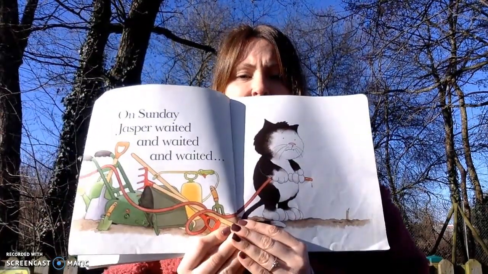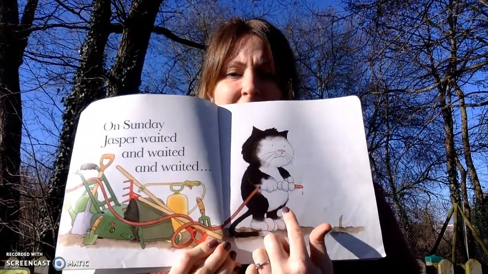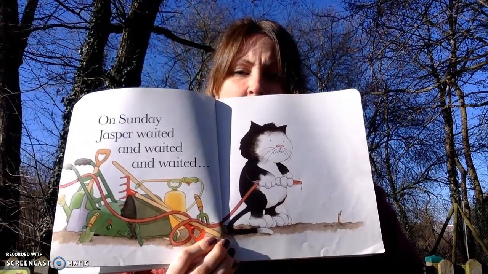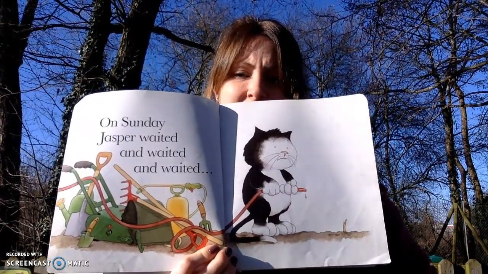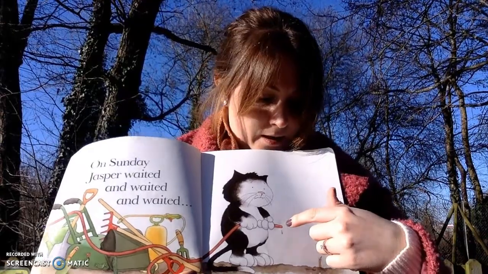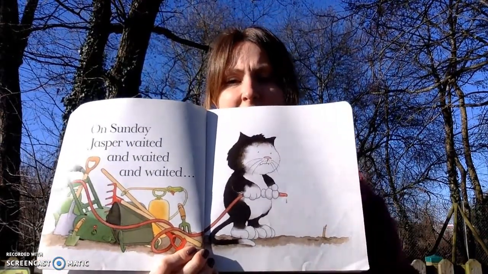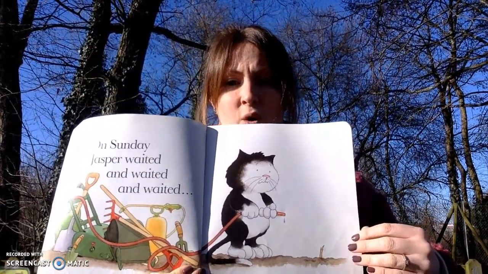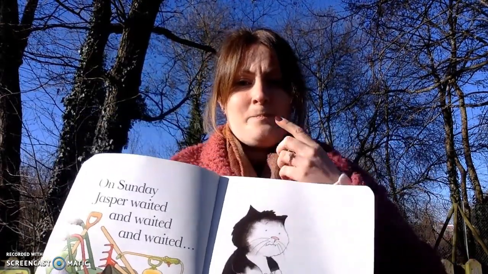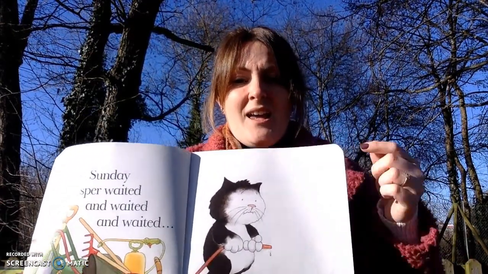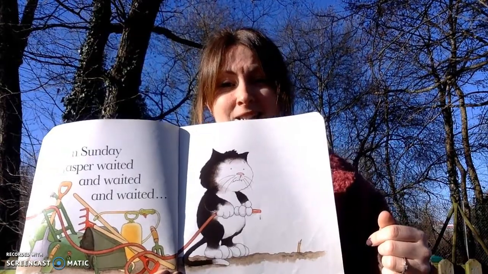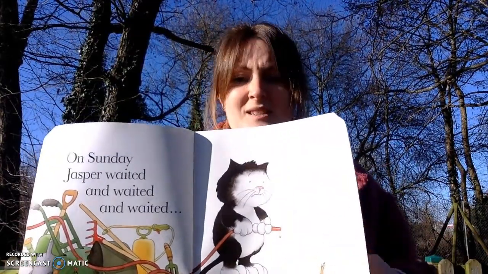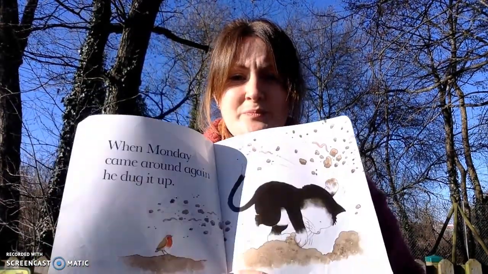On Sunday, Jasper waited and waited and waited. He stood there with his hose and he's waiting for something to happen. Can you guess what he's waiting for? I think he might be waiting for his seed to grow. Doesn't look like it is though.